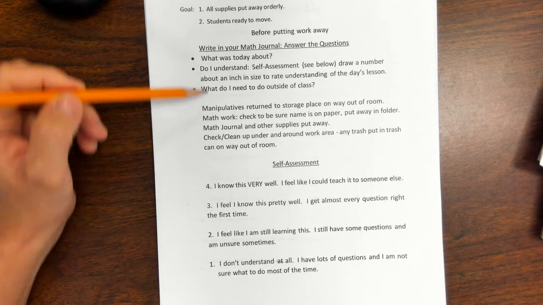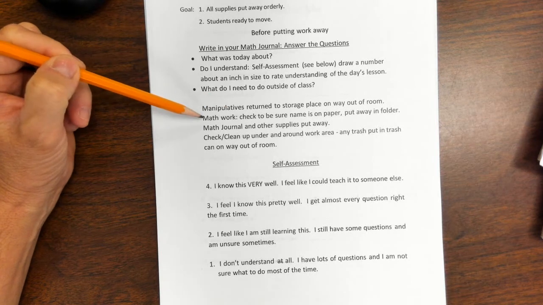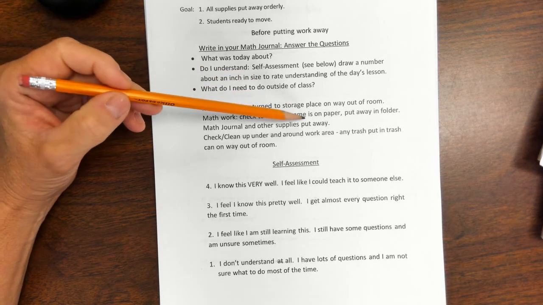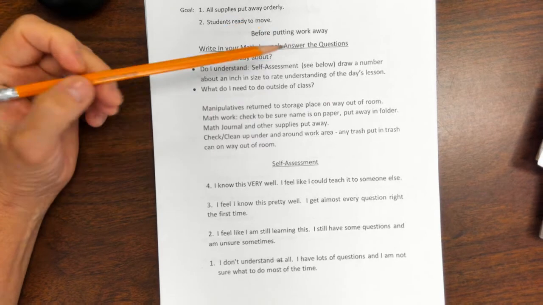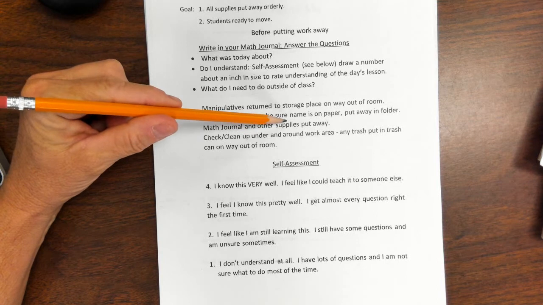Your math work, you need to check to be sure before you put it away in your folder and in your bag. You need to check to be sure your name is on the paper, and then you're going to put it away in your folder. And then you put your math journal and your other supplies away.